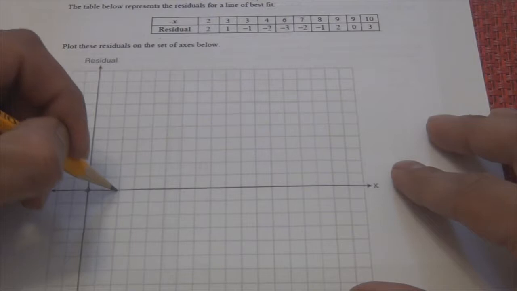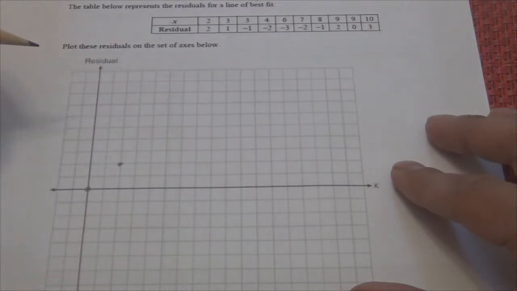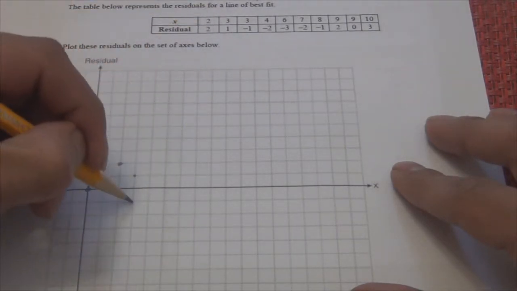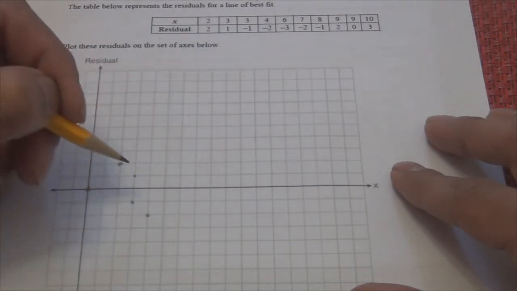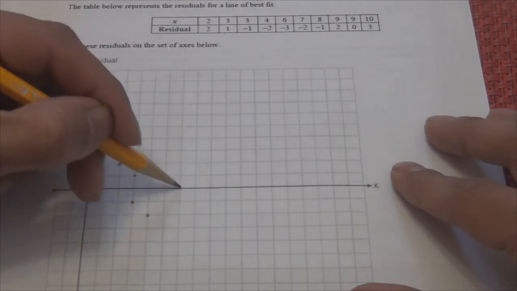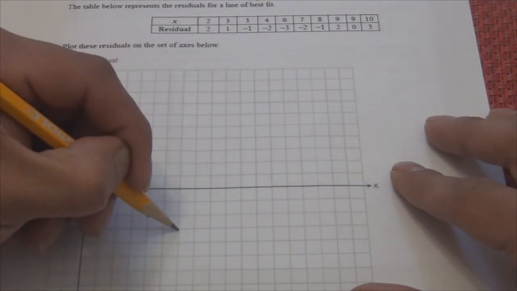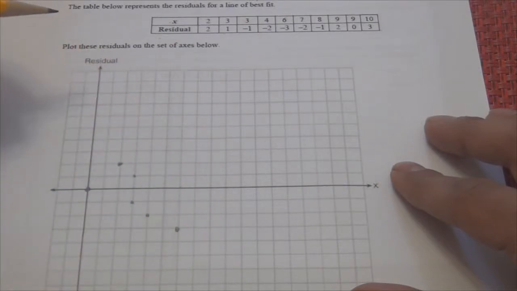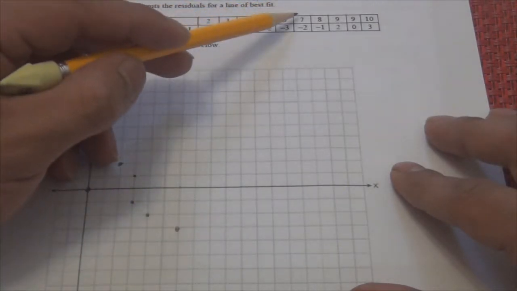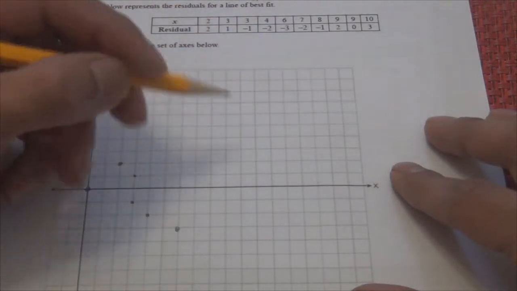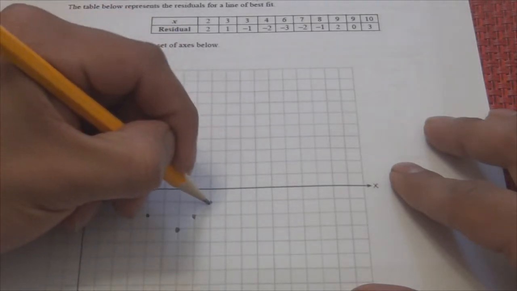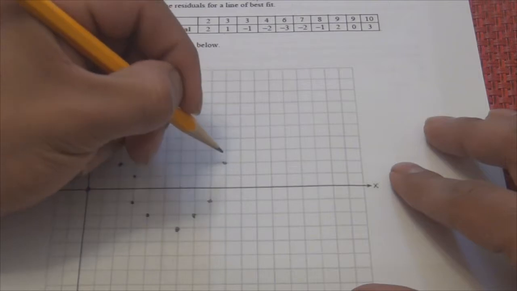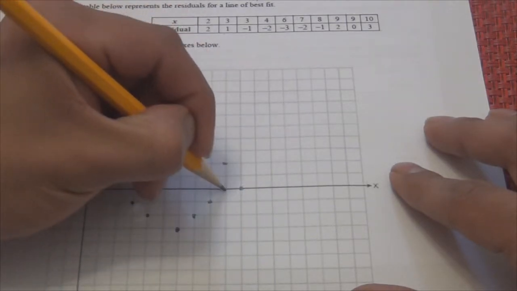Okay, 2 comma 2, right here. 3 comma 1, right here. 3 comma negative 1. 4 comma negative 2. 6 comma negative 3. So this is 4, this is 5, this is 6. 7 comma negative 2. 8 comma negative 1. 9 comma 2. 9 comma 0. Whoops, 9 comma 0, sorry.